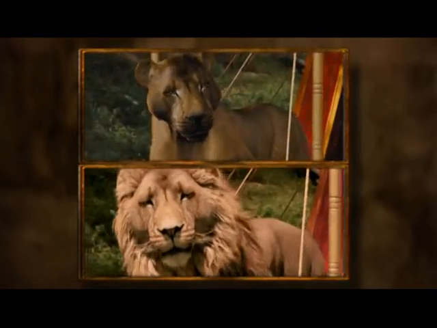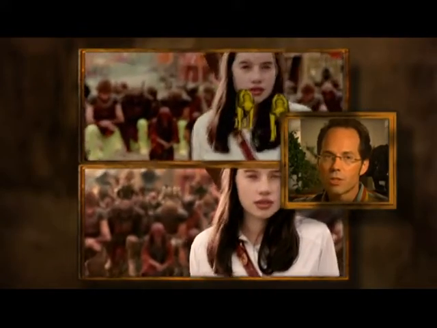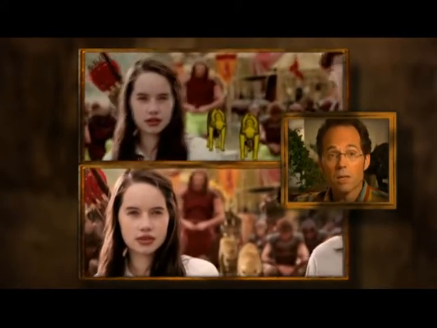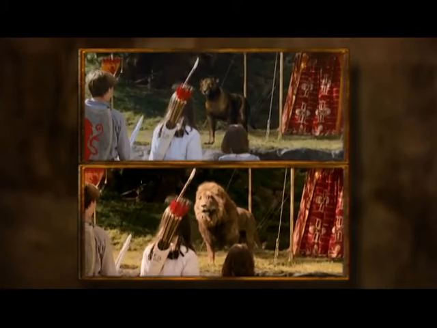Of all the characters on this film, it was certain from the very outset that Aslan would be the most challenging. Technically challenging because of all of his hair. It's an incredibly long, beautiful mane, and the look of it had to be perfect.